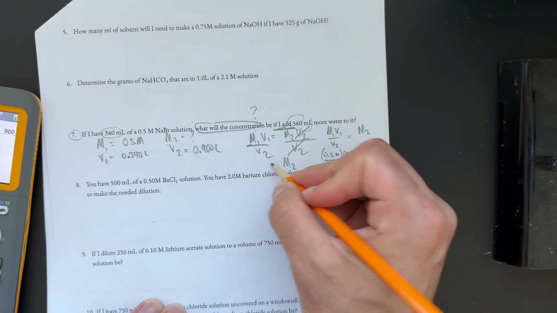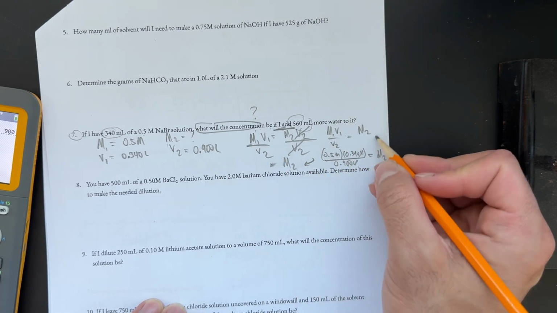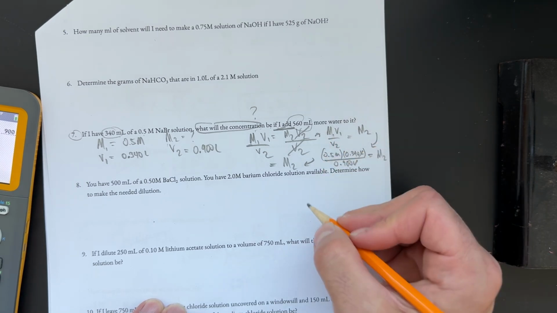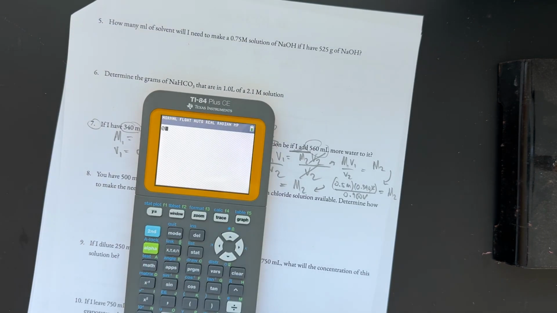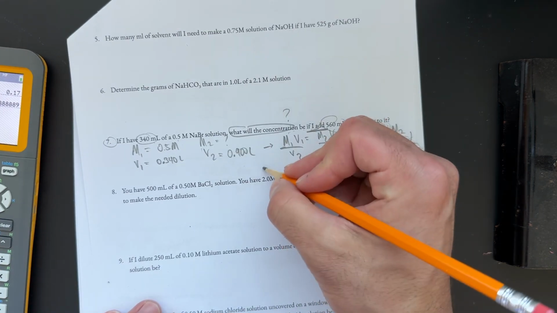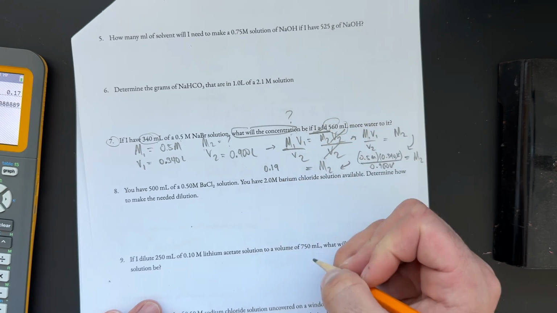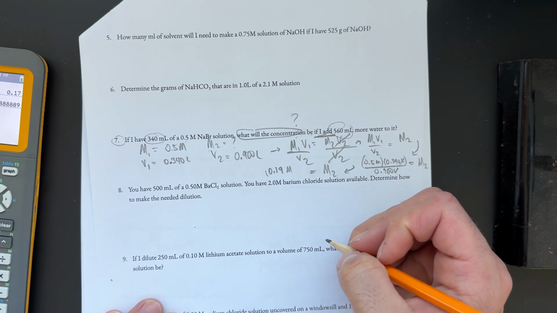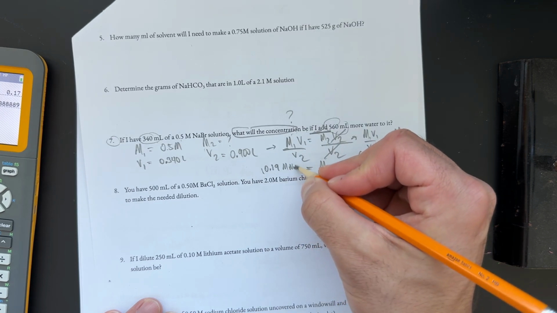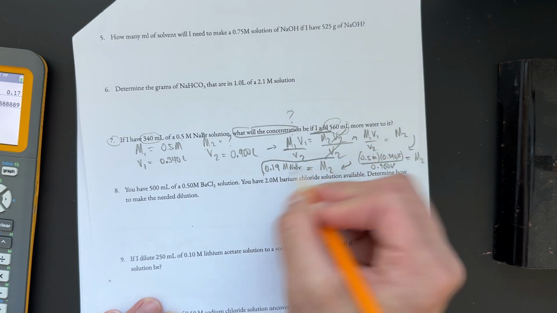And so M2, just to show my train of thought, is equal to 0.5 times 0.340 divided by 0.900. It's going to be 0.19. I should really say molarity, NaBr. So that's going to be the molarity at the end.